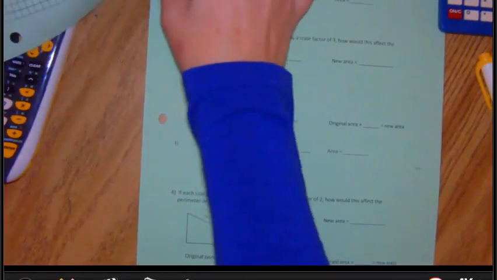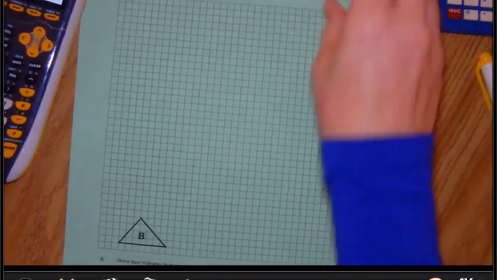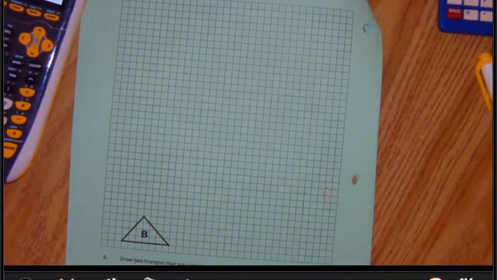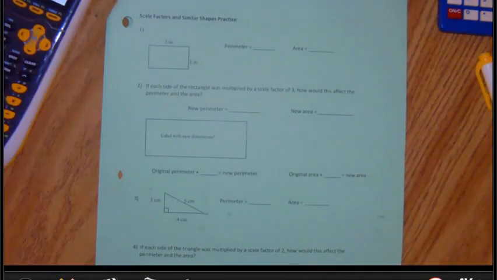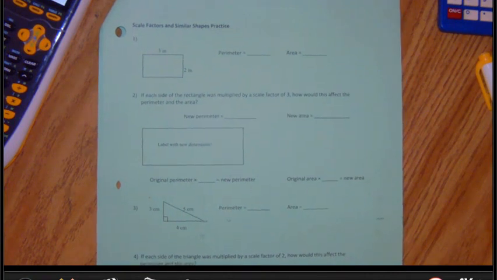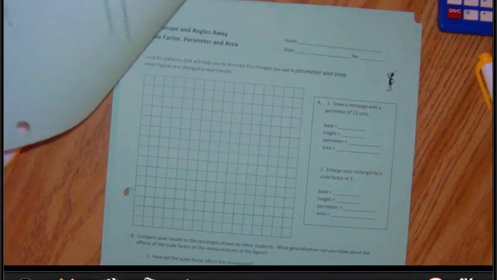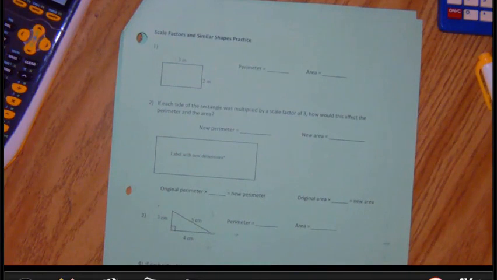All right, here's what I want you to do next. You can skip this page of extra triangles, but I want you to flip over to Scale Factor and Similar Practice. I would love for you to complete problems 1 through 6 on your own. If you have any questions, please let us know.